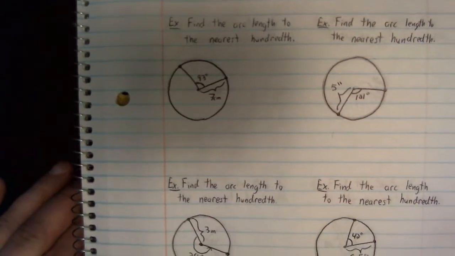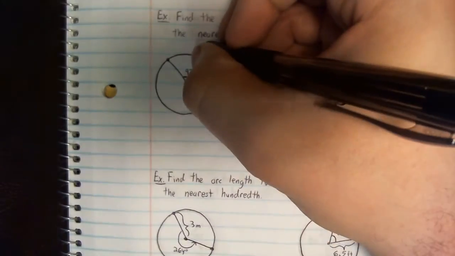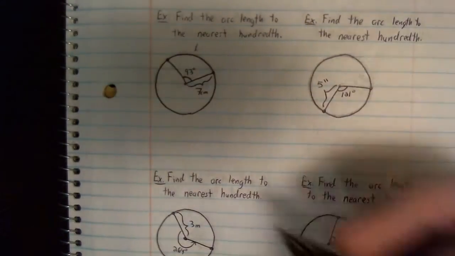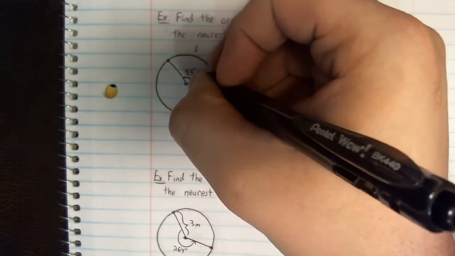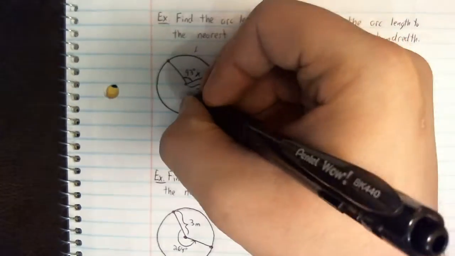Okay, so here's the kinds of problems that we're going to be faced with here. Find the arc length to the nearest hundredth. Well, I'm going to quickly label a couple of things. I'm trying to find L. This central angle, that's my x value. And the radius they gave me here is 7.